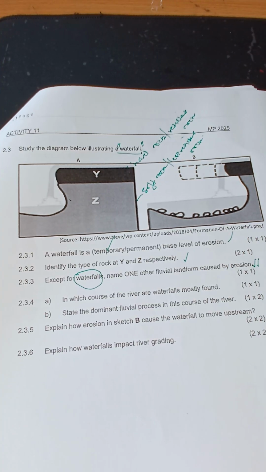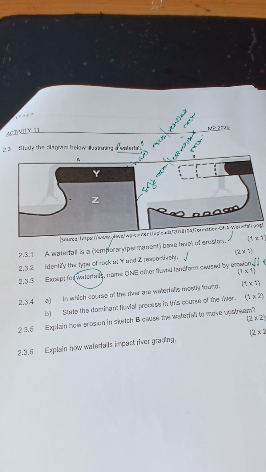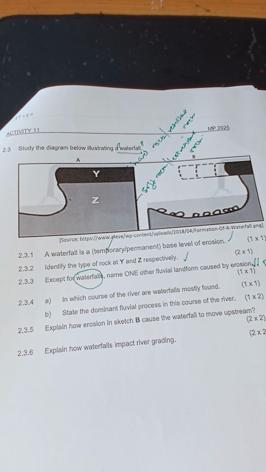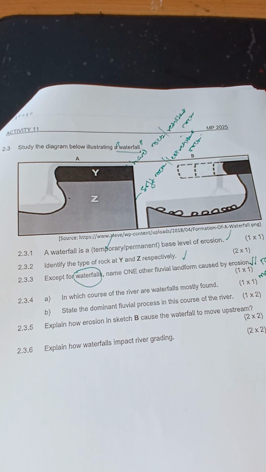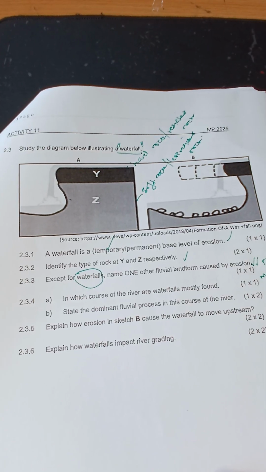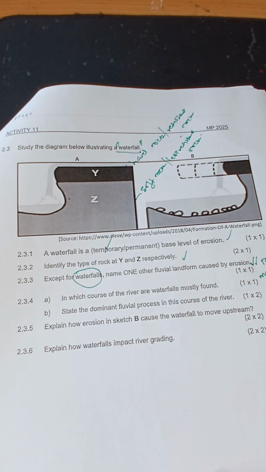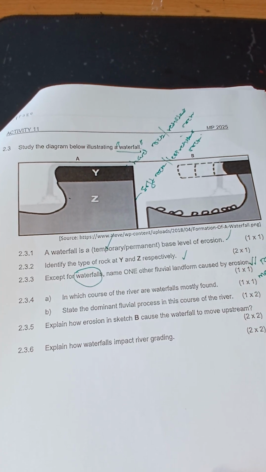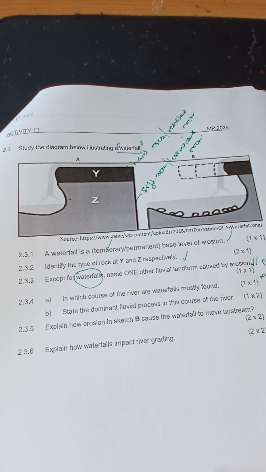Obviously, you are talking about your rapids. That's another one. Of course, you're talking about your meanders as well. Meanders are caused by lateral erosion. Okay, it's a form of erosion. You can actually talk about, of course, oxbow lakes. Where we have oxbow lakes, there is erosion that has taken place because it's a remnant from the meanders.